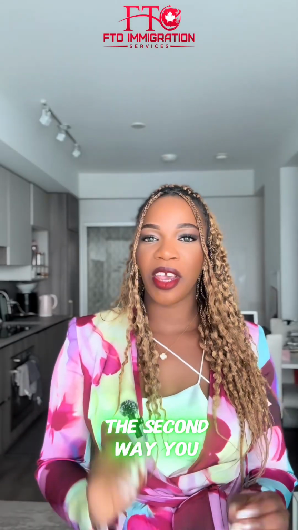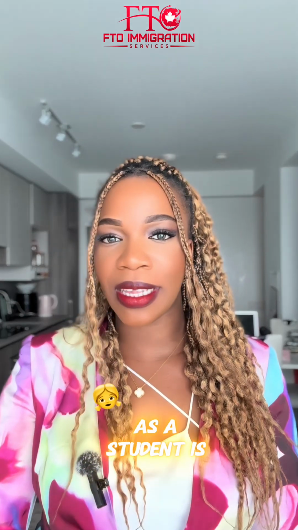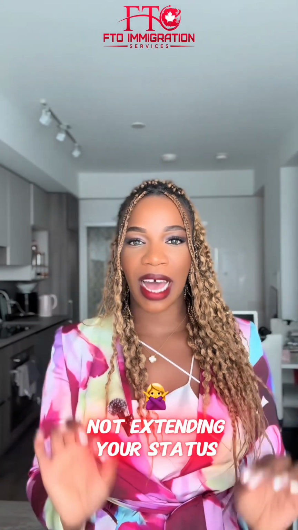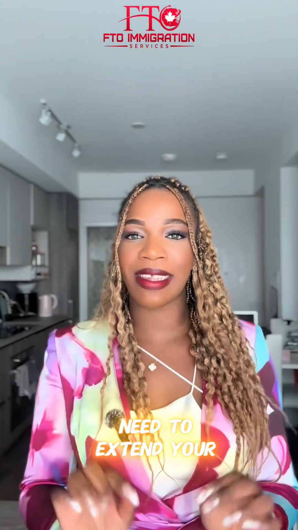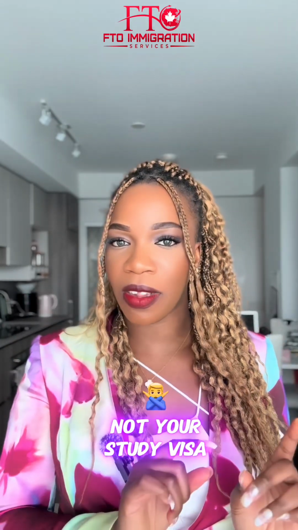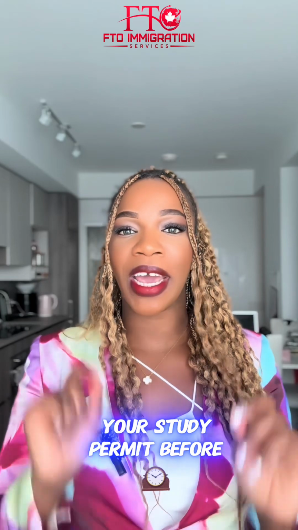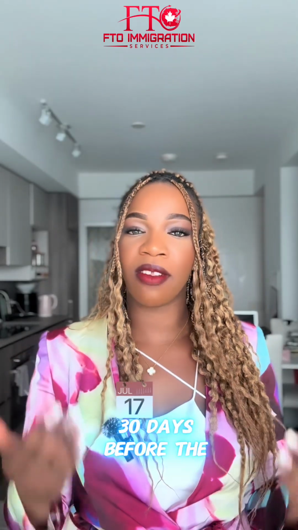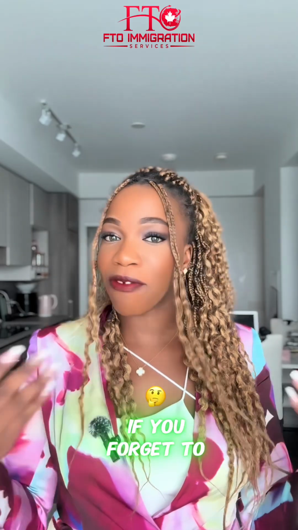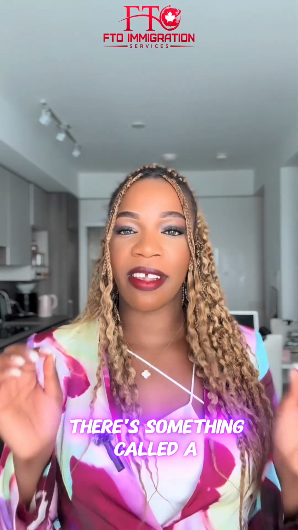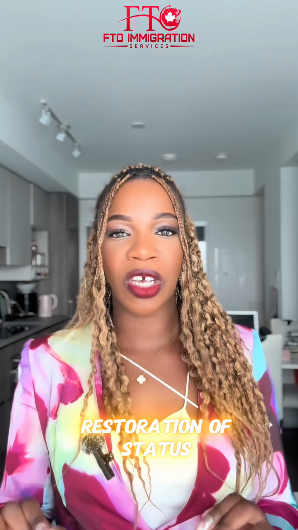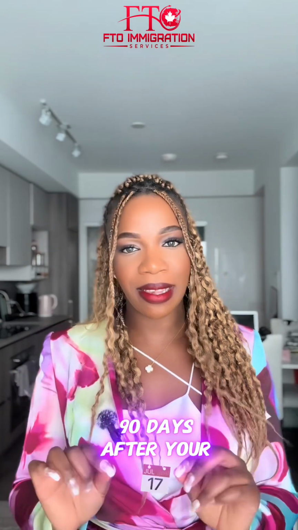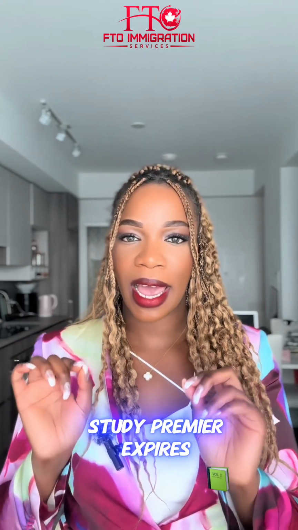The second way you can lose your status as a student is not extending your status before it expires. As a student, you need to extend your study permit, not your study visa, your study permit, before it expires. I usually advise you to extend your study permit 30 days before the expiry date. And if you forget to extend it within that time, there's something called a restoration of status. So you can apply for a restoration within 90 days after your study permit expires.